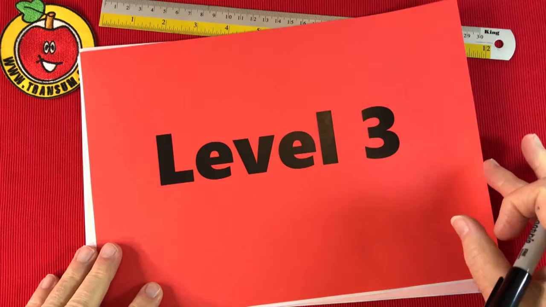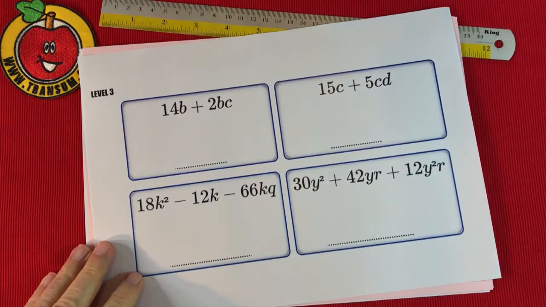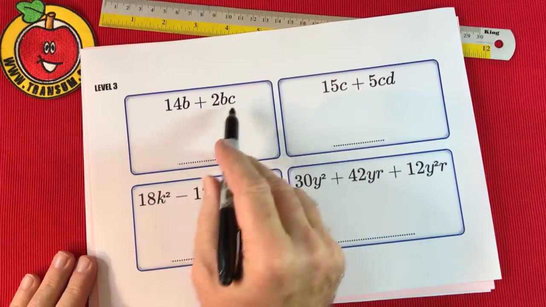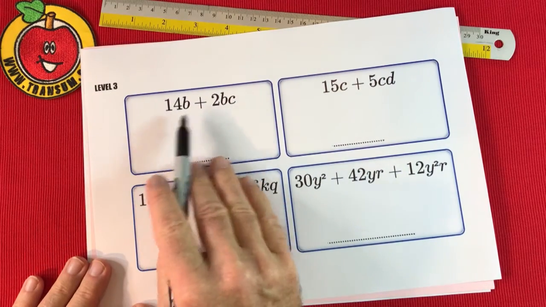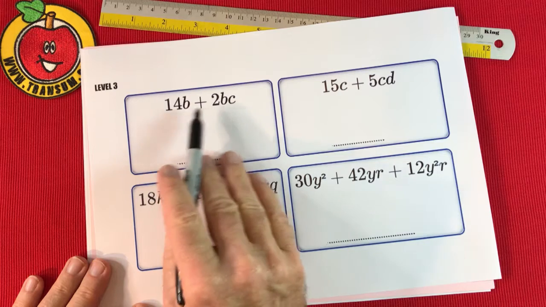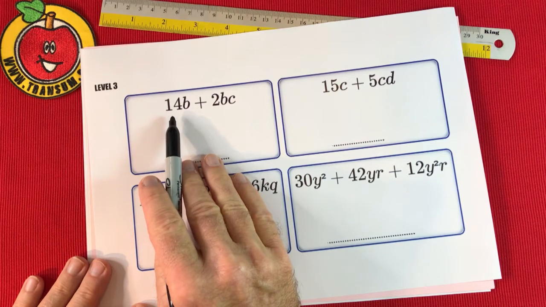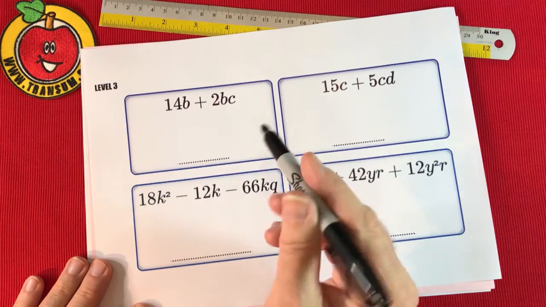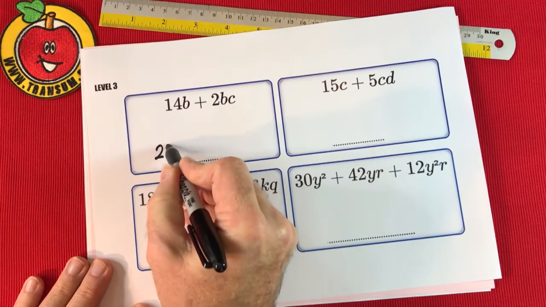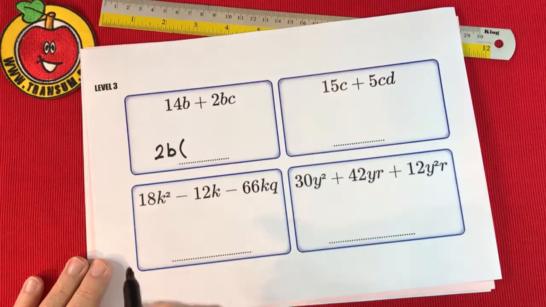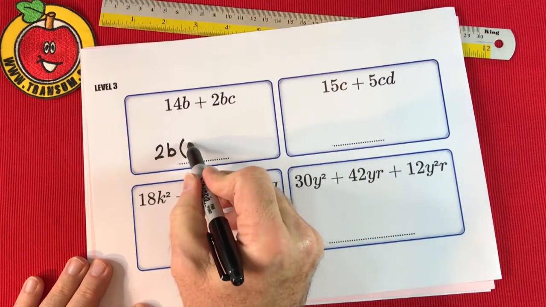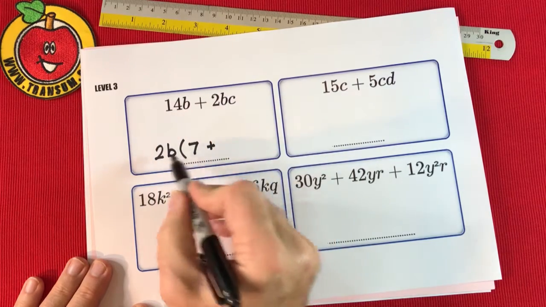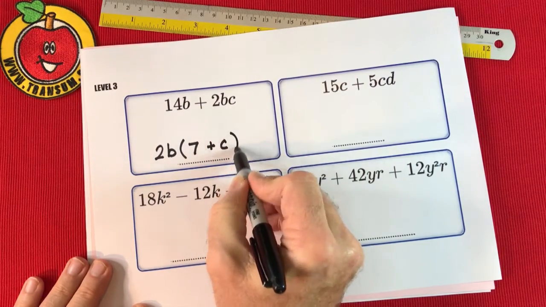When we get to level 3, you'll notice that these 2 terms have got a common factor in the numbers, the 2 and the 14, a common factor of 2, but also we have a factor of b here and b there. So I can actually bring out both of those, the 2 and the b, and then what I'm left with is 7 here, and if I divide that by the 2b, I'm left with a c.